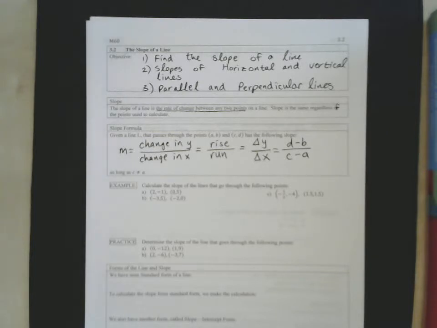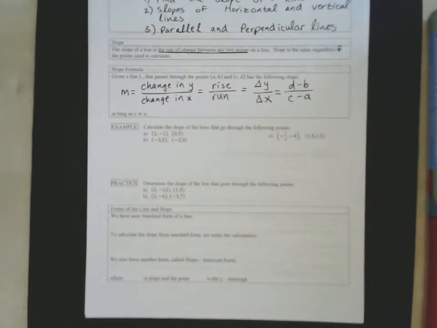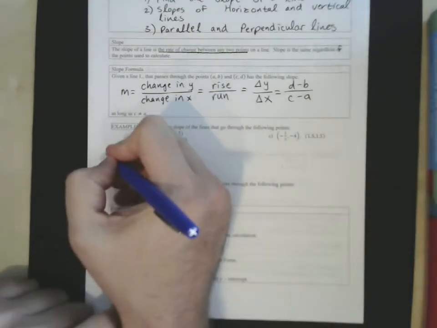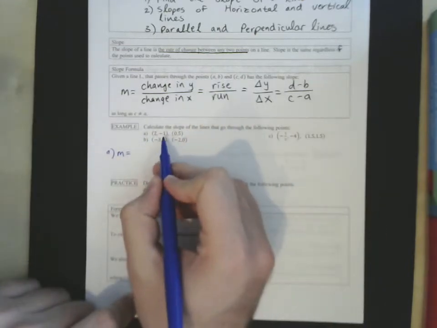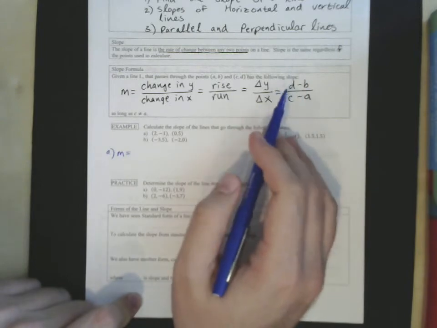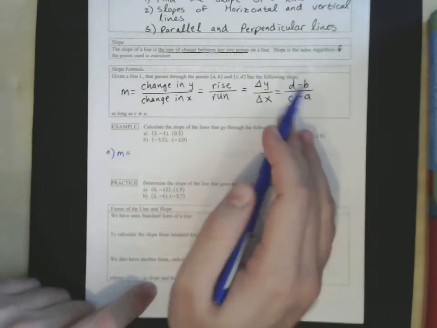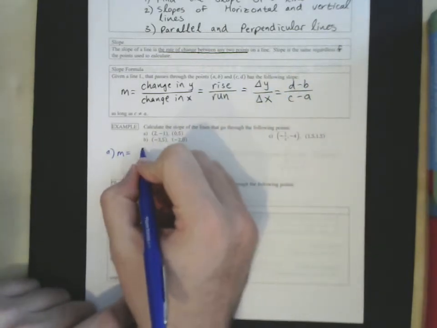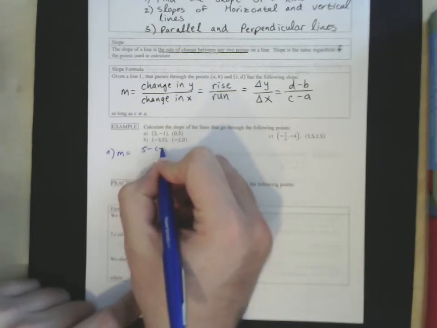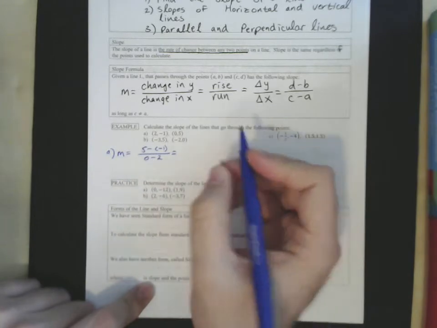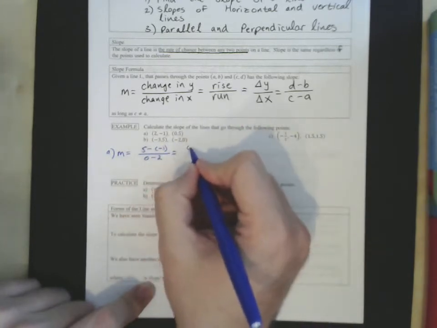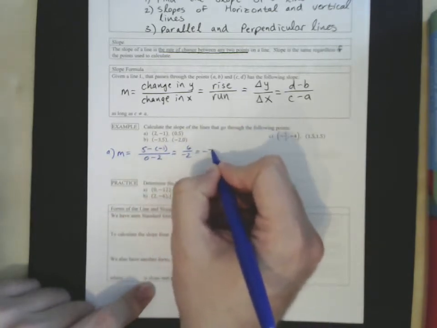So let's do a couple calculations. We're going to calculate the slope of the lines that go through these points. We're going to start with A. So we have (2, -1) and (0, 5). Just to showcase what I was talking about, this format says I should do 5 minus -1 divided by 0 minus 2. And that's going to give us 5 plus 1 is 6 over -2, equals -3.